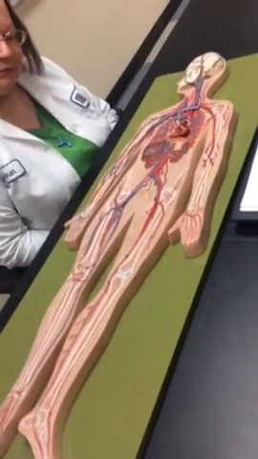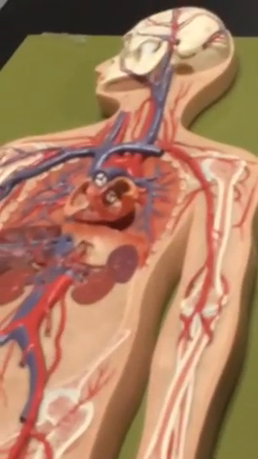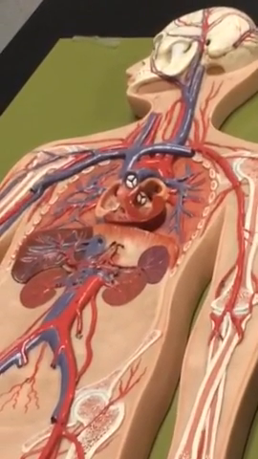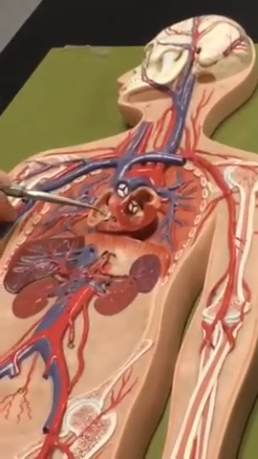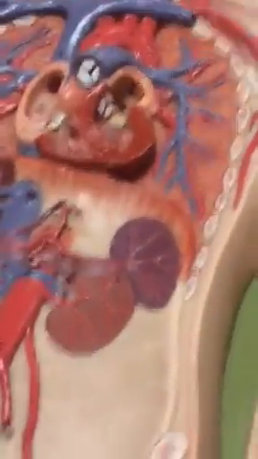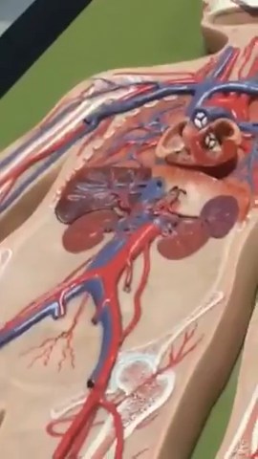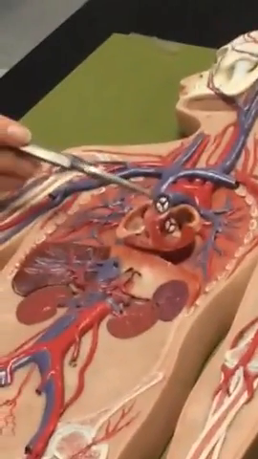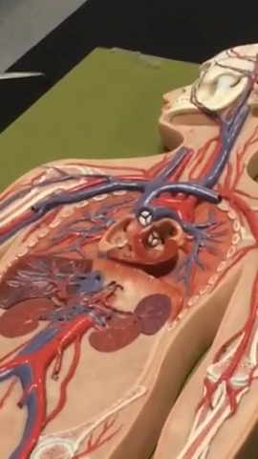Right atrium. Right ventricle. Tricuspid valve. Barely there. Pulmonary trunk. Okay, pulmonary semilunar valve. Right and left pulmonary arteries.